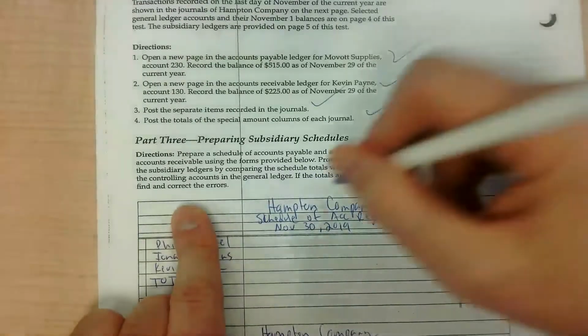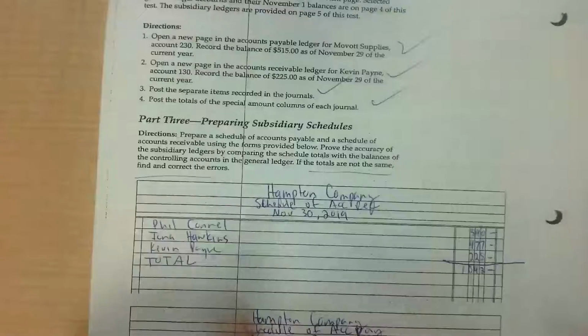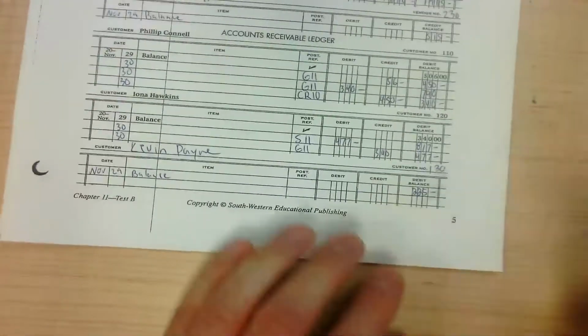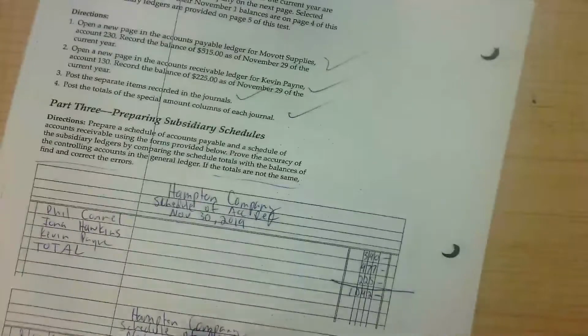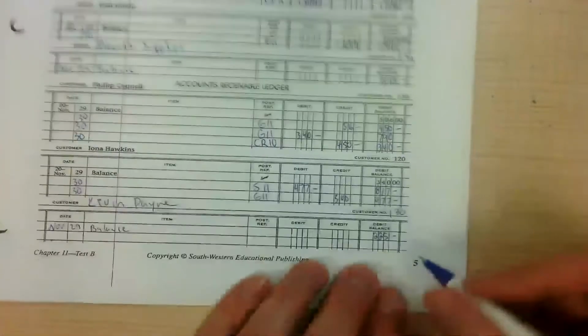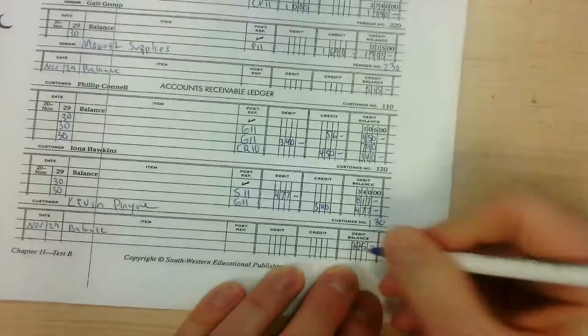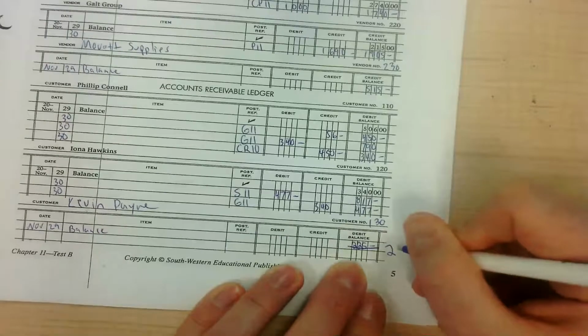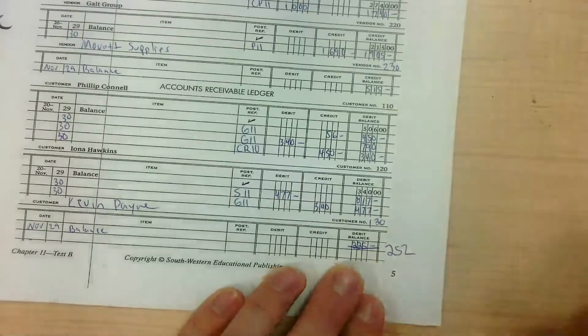This is kind of silly to me. So what I would do, let's add Kevin Payne. They give us an extra line for Kevin Payne. How much did you add, Maddie? You didn't do that part. What is it, 27 off? Add 27 to Kevin Payne's, so he's at 252.